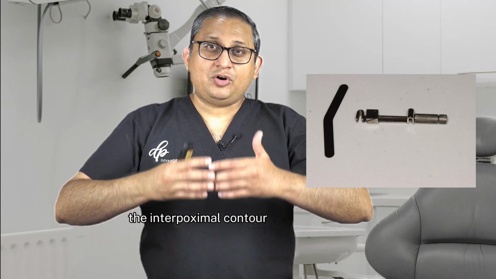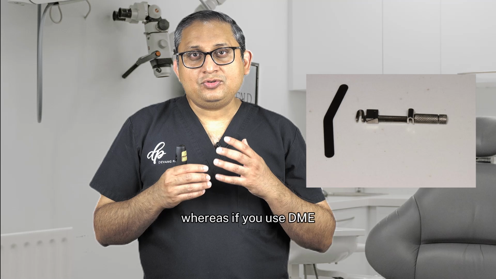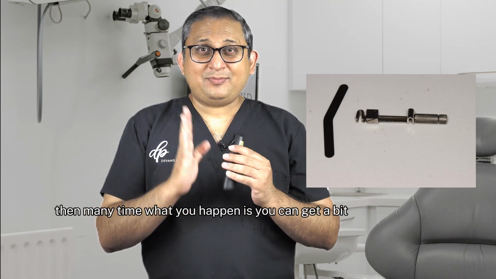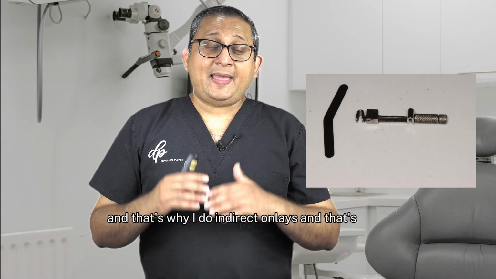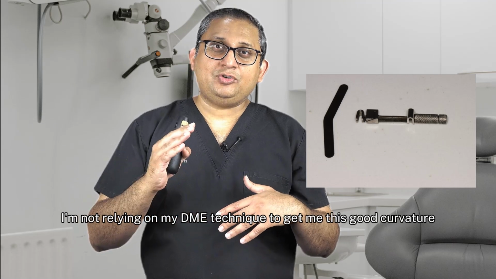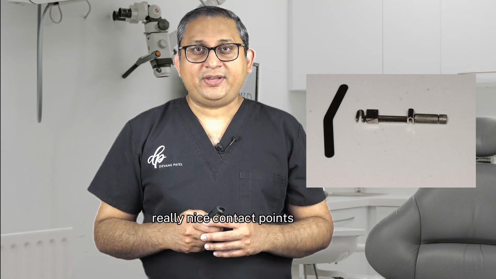The interproximal contour can be really nice and rounded with a sectional matrix band, whereas with DME many times what happens is you can get a somewhat straighter sort of curvature. And that's why I do indirect onlays, and I'm not relying on my DME technique to give me this good curvature. I'm relying on my indirect restoration to get really nice contact points.